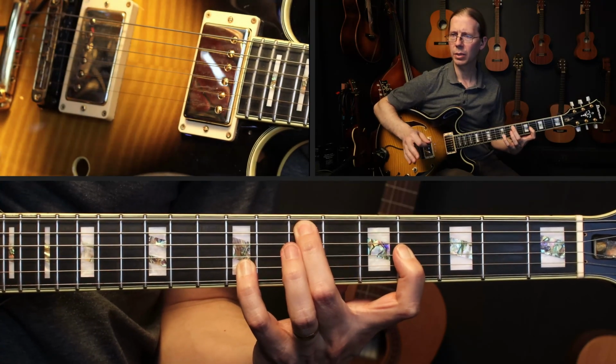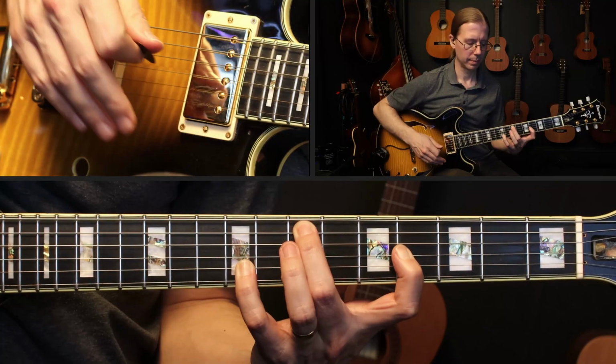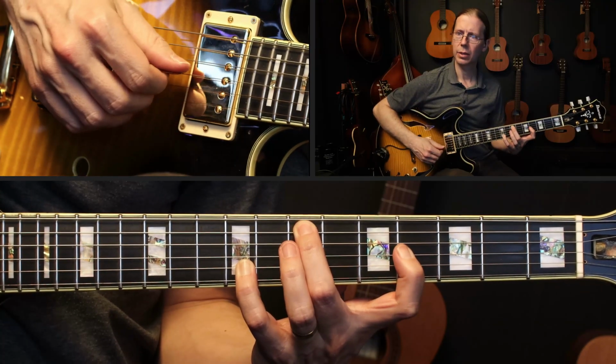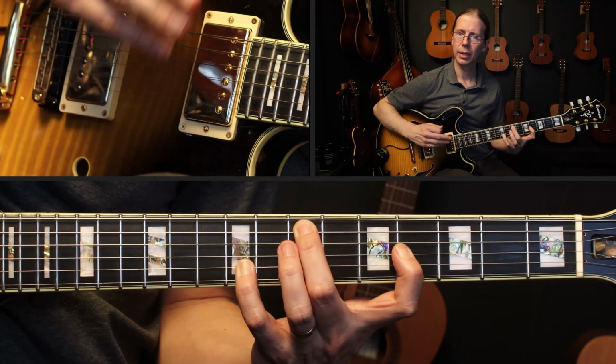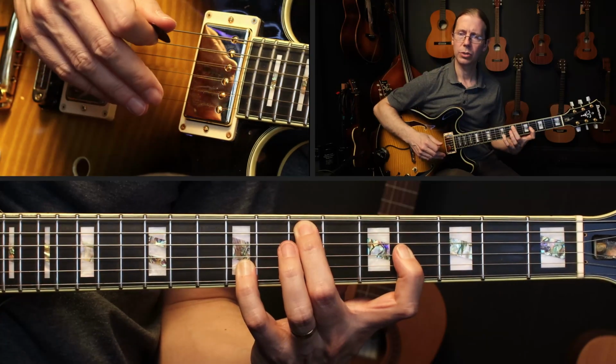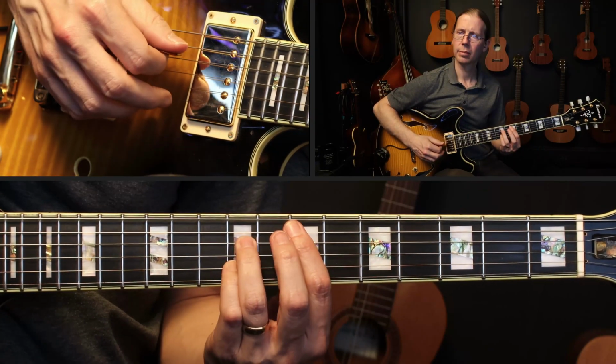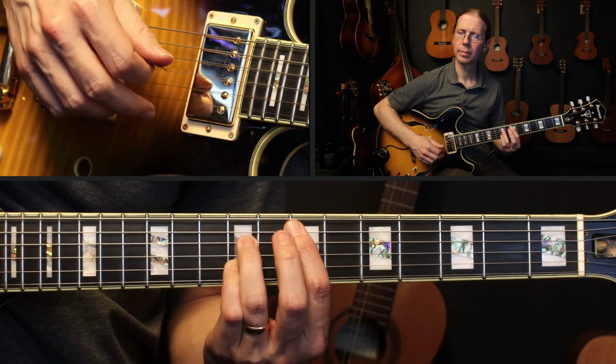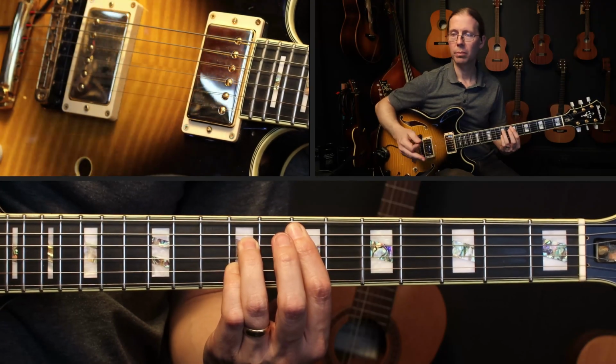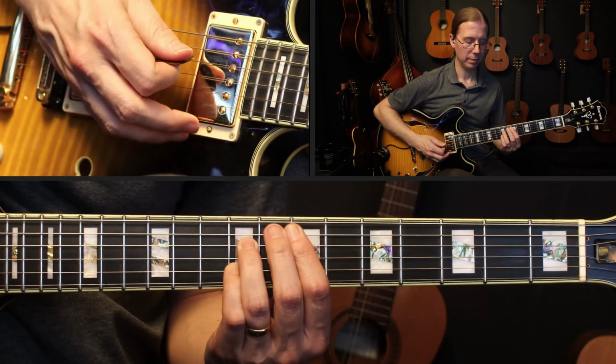So this one is a little bit of a reach here. Then we'll take the note on string 3 over to its unison on string 4. And then we'll go through that whole process again.